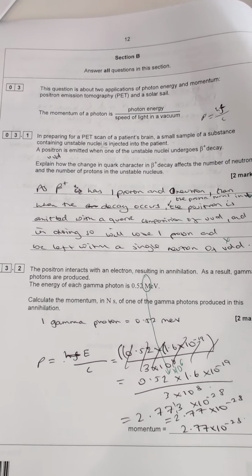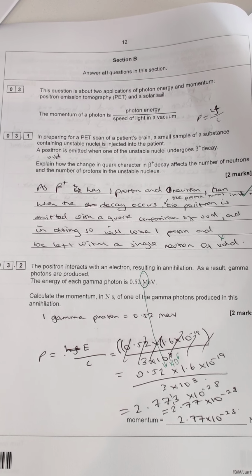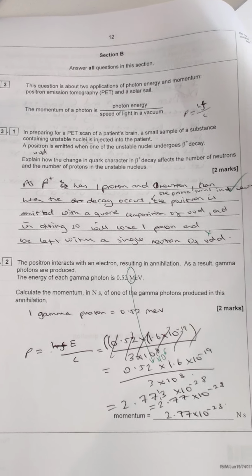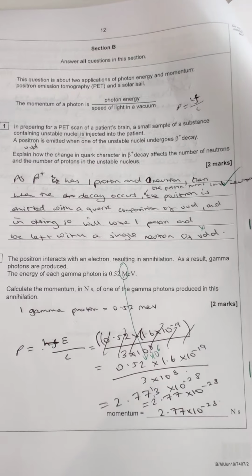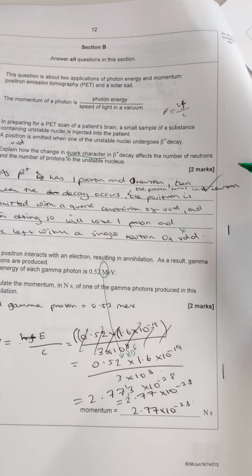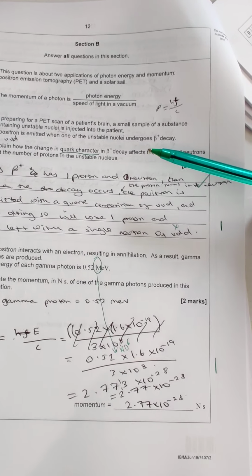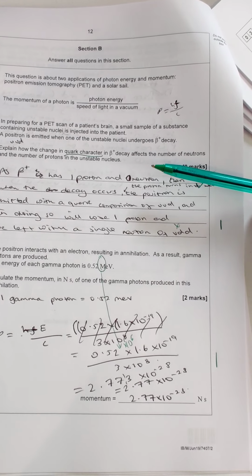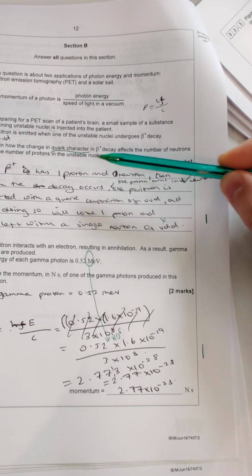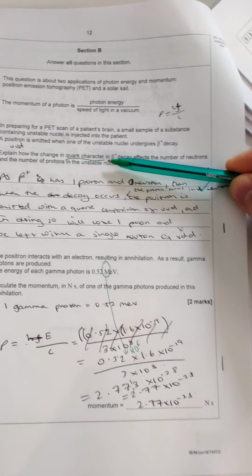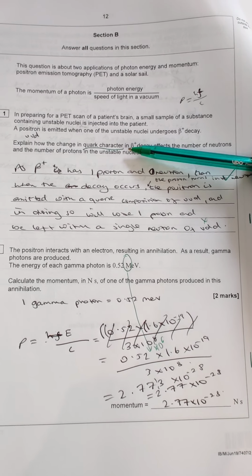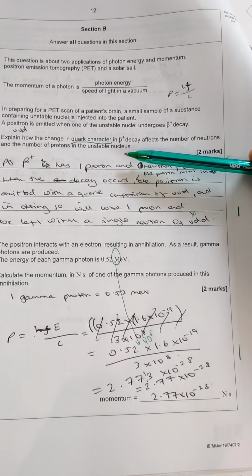Okay, so question 1, it wants us to explain what's going on in a beta plus decay process. Specifically, it says explain how the change in quark character affects the number of neutrons and the number of protons in the unstable nucleus. So if you're not telling me about the number of neutrons and the number of protons, we aren't getting marks. And if you're not describing the actual quark characters, then we're not getting marks. So make sure we read the question carefully, underline key language or highlight it if that's helpful.